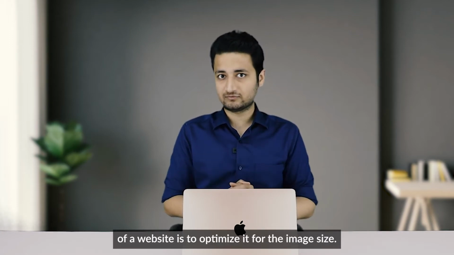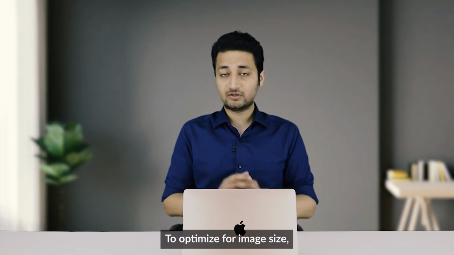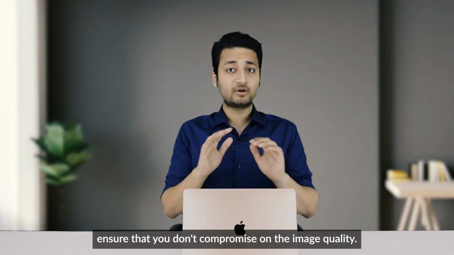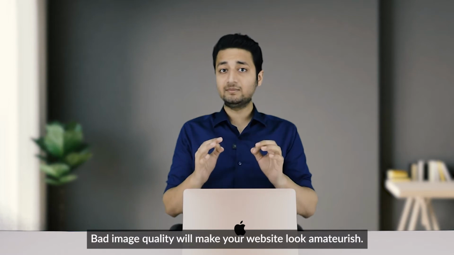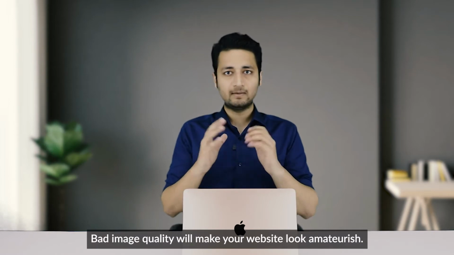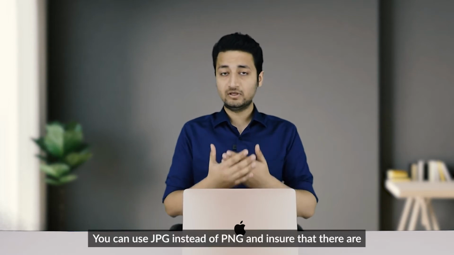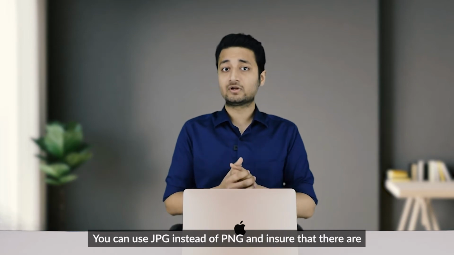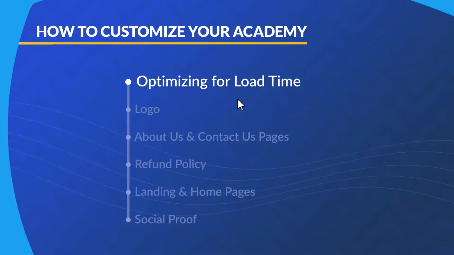One of the best and simplest ways to reduce the load time of a website is to optimize it for image size. To optimize for image size, ensure that you don't compromise on the image quality. Bad image quality will make your website look amateurish. You can use JPG instead of PNG and ensure that there are no broken links.